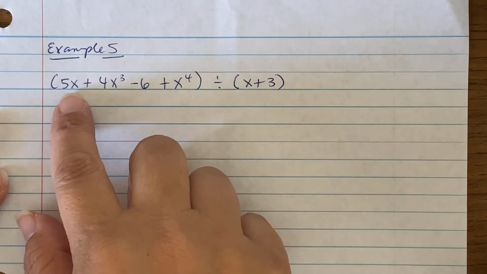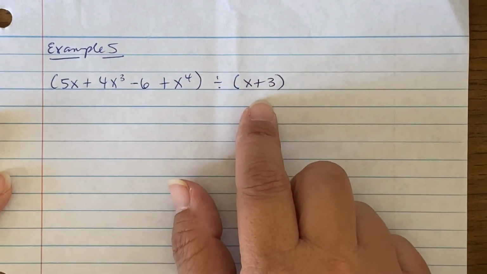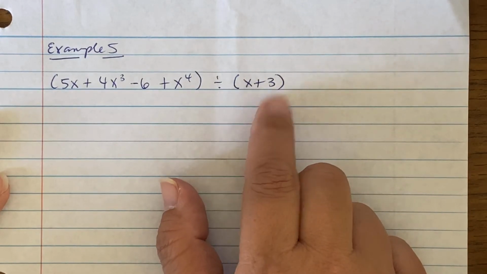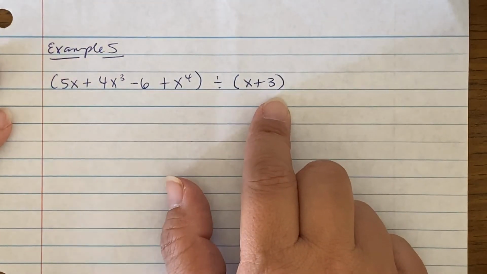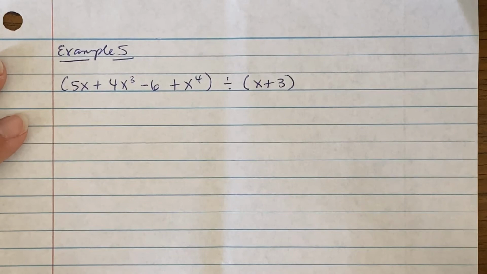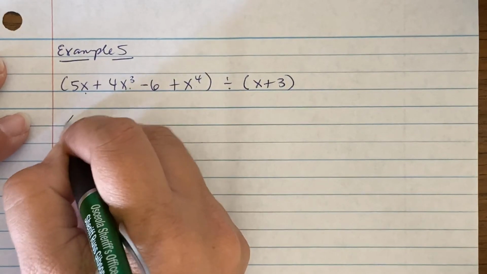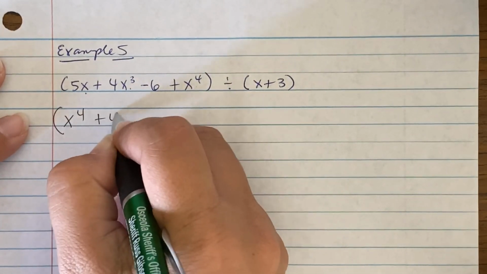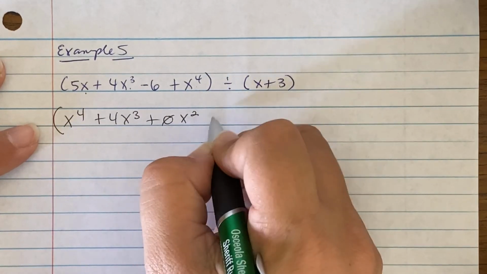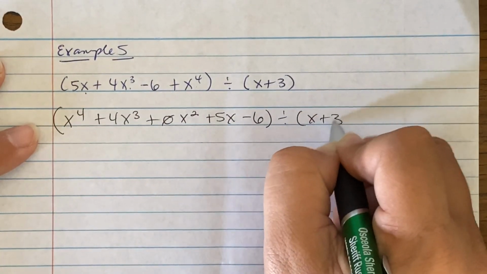Example 5, it says 5x plus 4x cubed minus 6 plus x to the fourth. And we're dividing by x plus 3. Since x plus 3, x is plain, 3 is our integer, synthetic division would be the route to go. But before we can start, we need to put everything in decreasing power and make sure that we are not missing pieces. And so we're placing zeros. Power of 4 comes first. Then power of 3. I'm missing the power of 2, so I'm going to put 0x squared. Power of 1, which is your 5x, plain number. And then dividing by x plus 3.